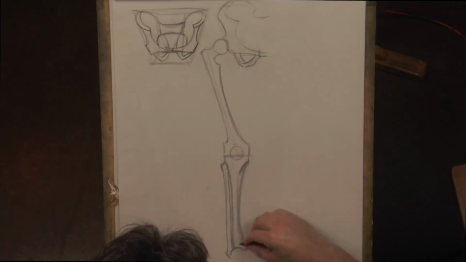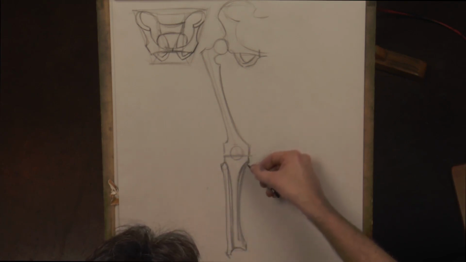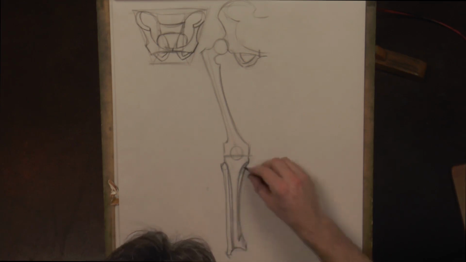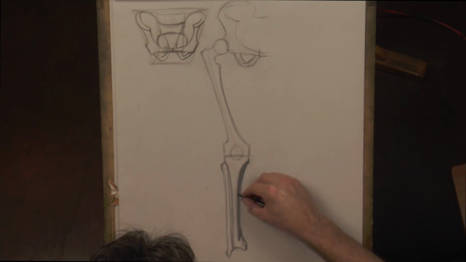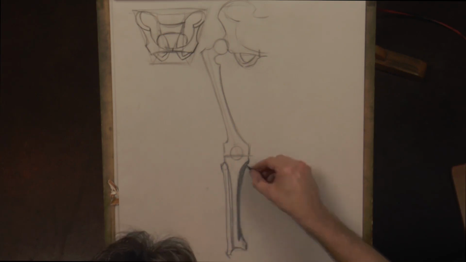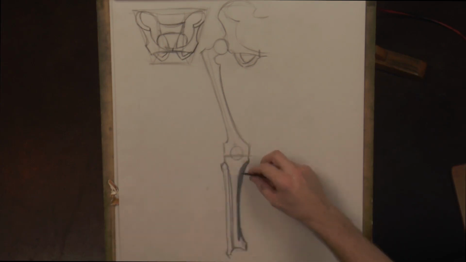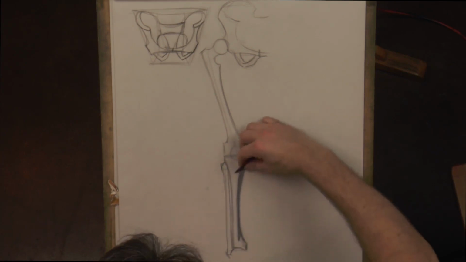Got that bony crest of the shin. And up here towards the top, you have the tibial tuberosity.